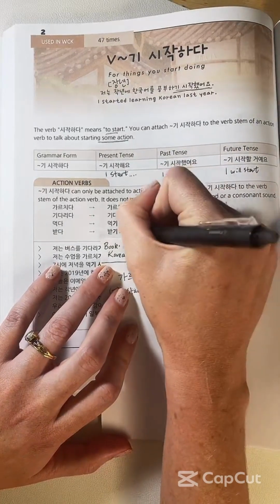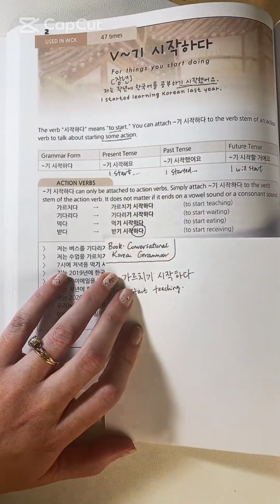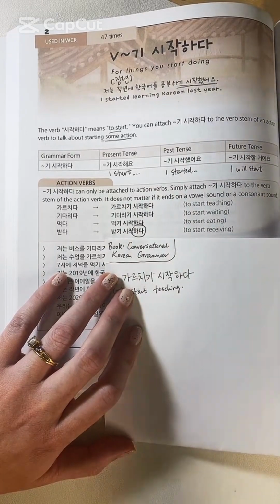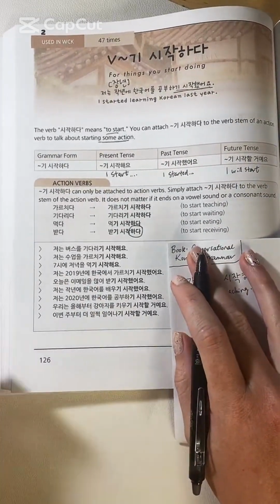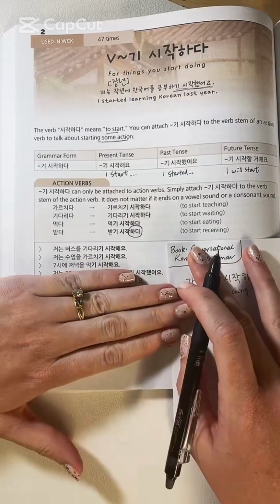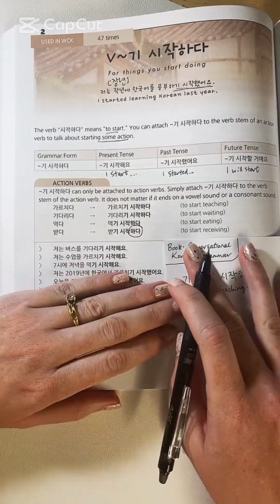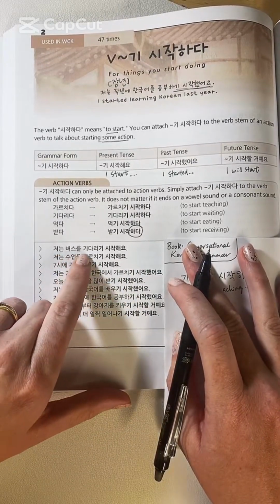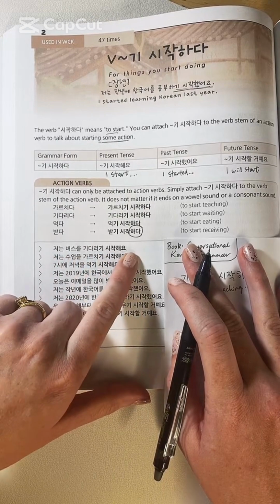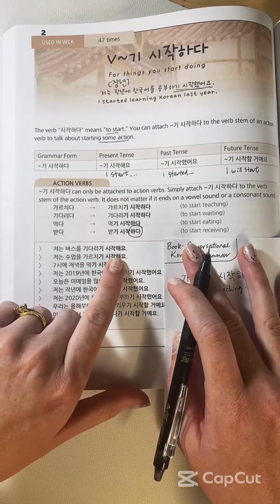And then the next part is to conjugate this 하다 part into however you intend for it to mean. So let's look at some example sentences. Some of these are a bit long, but let's just do a couple of them just to try it out. So what about this first one? 저는 버스를 기다리기 시작해요.